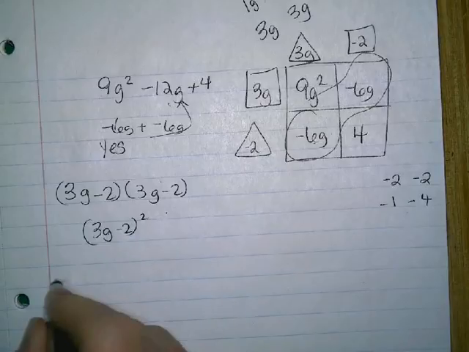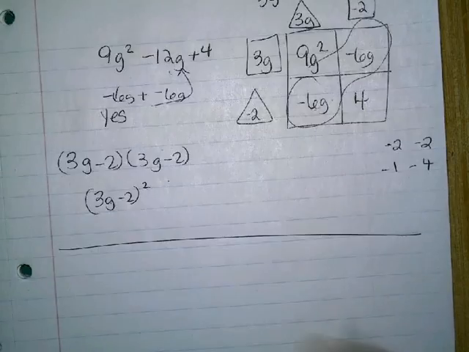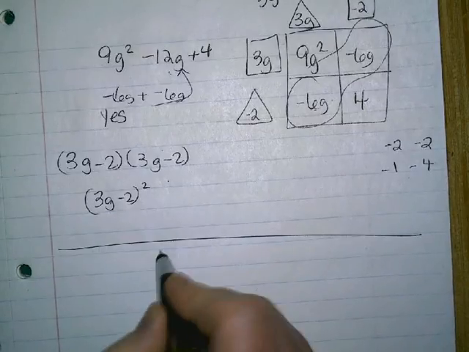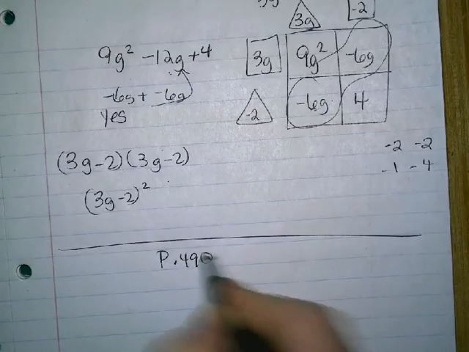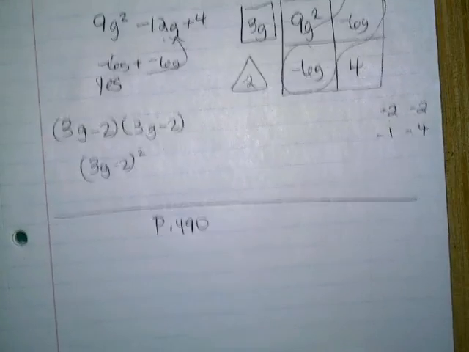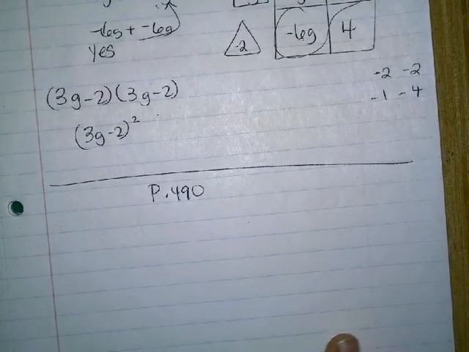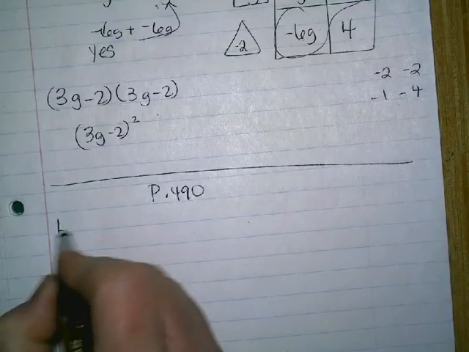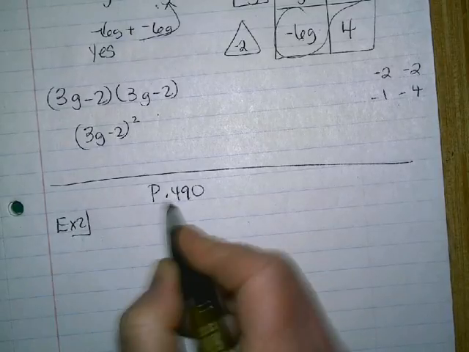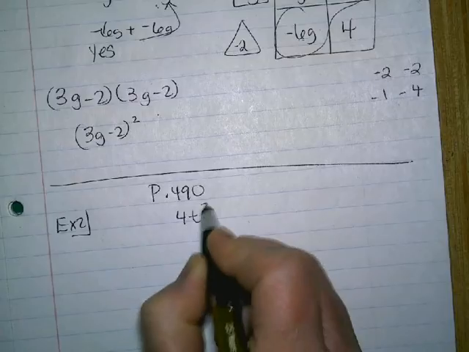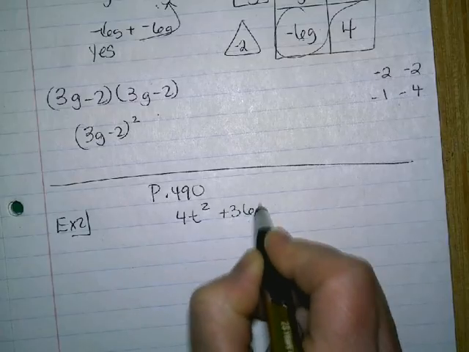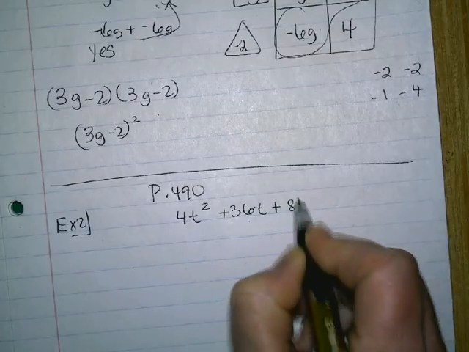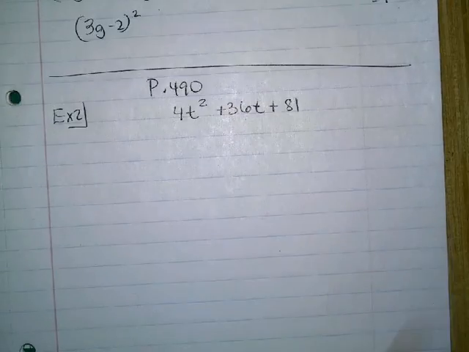Okay, let's do another example. Page 490. I'm still working under example 2. It says 4t squared plus 36t plus 81, and they asked me to factor this completely.